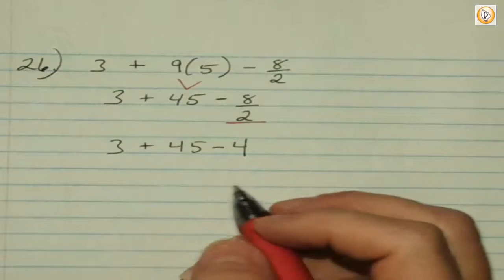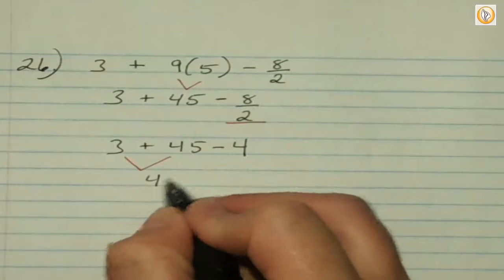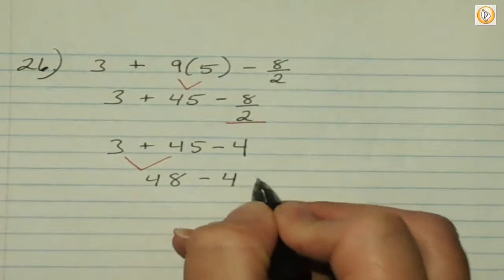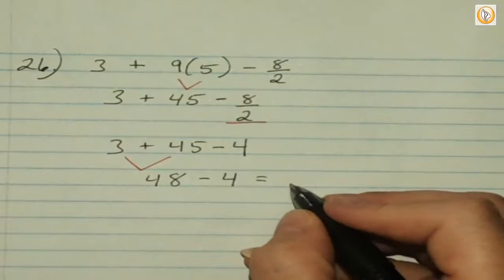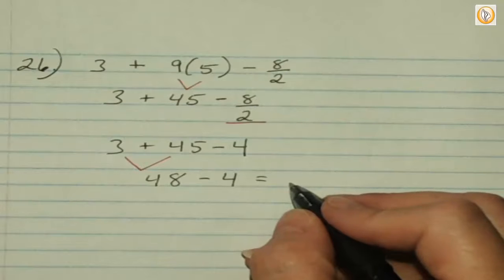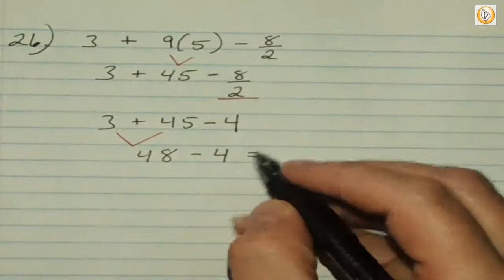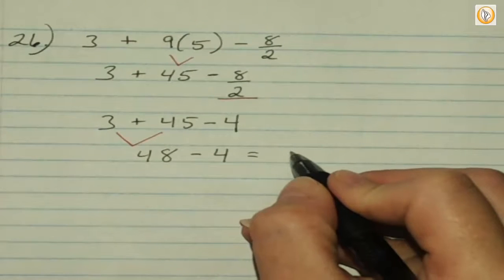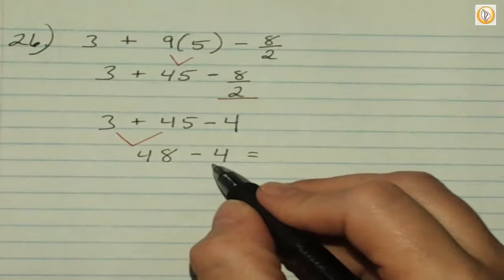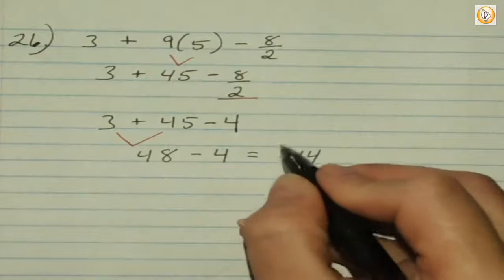Now what do I do? Addition. So 3 plus 45 is 48. And I'm rewriting my problem, and what do you get? 12. What? 12. Or, yeah, 12. 48 minus 4. Oh, that's a divided by. You still get 12. 48 minus. Oh, it's okay. 44. There you go.